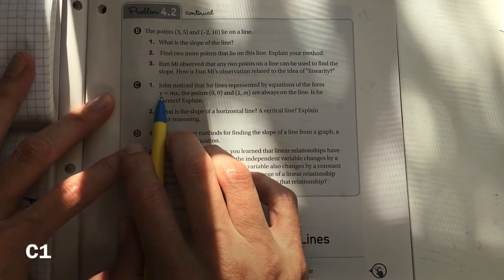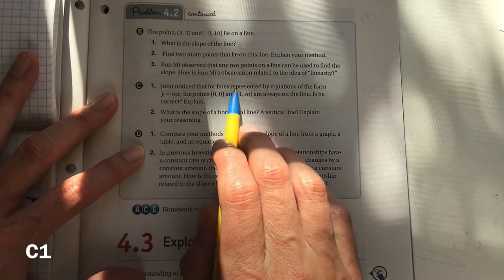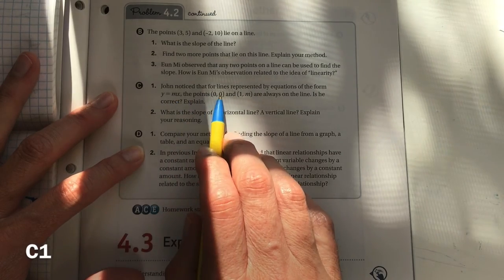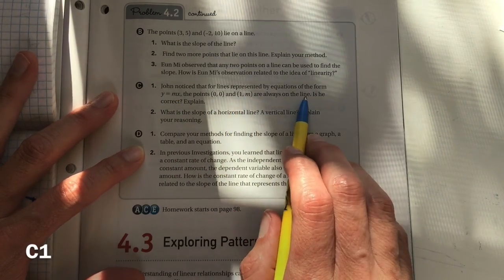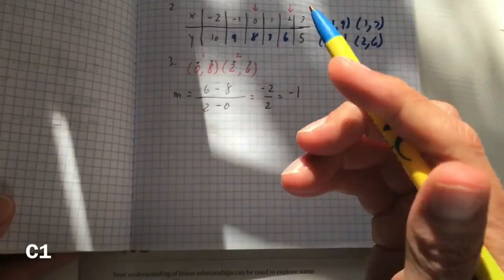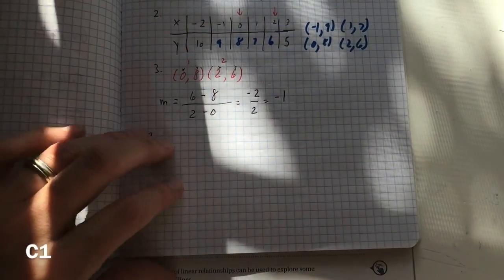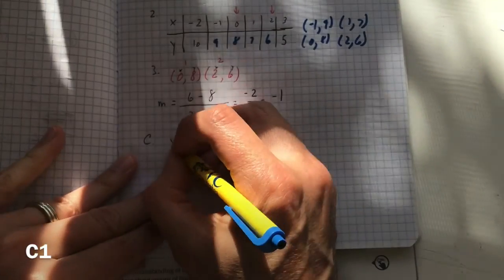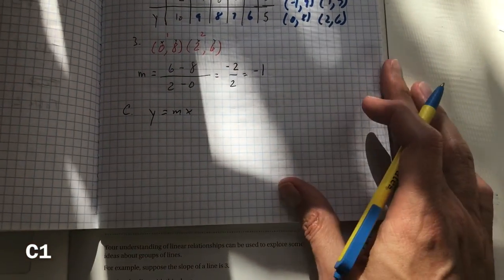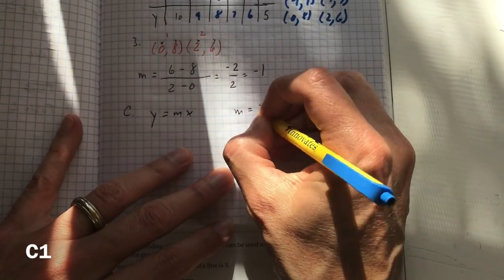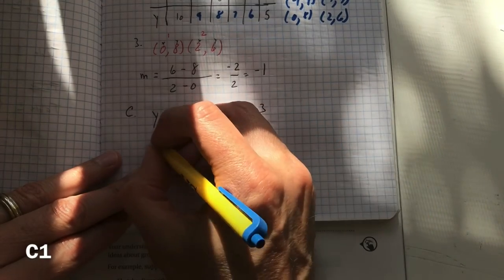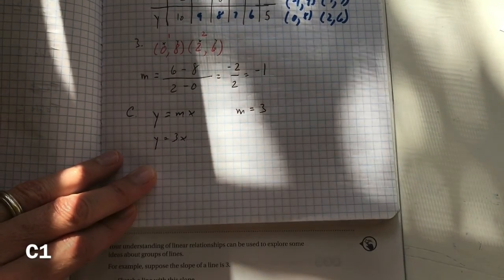All right, part C. John noticed that for lines represented by equations of the form y equals mx, the point 0, 0, and 1, m are on the line. Is he correct? Well, let's explain that. All right, so if I have a C, and they're giving us this idea of y equals mx. So let's just pick a number and sort that out. Let's try that the slope is equal to 3, like we had earlier on. So if I put that in here, I'd actually have a y equals 3x.